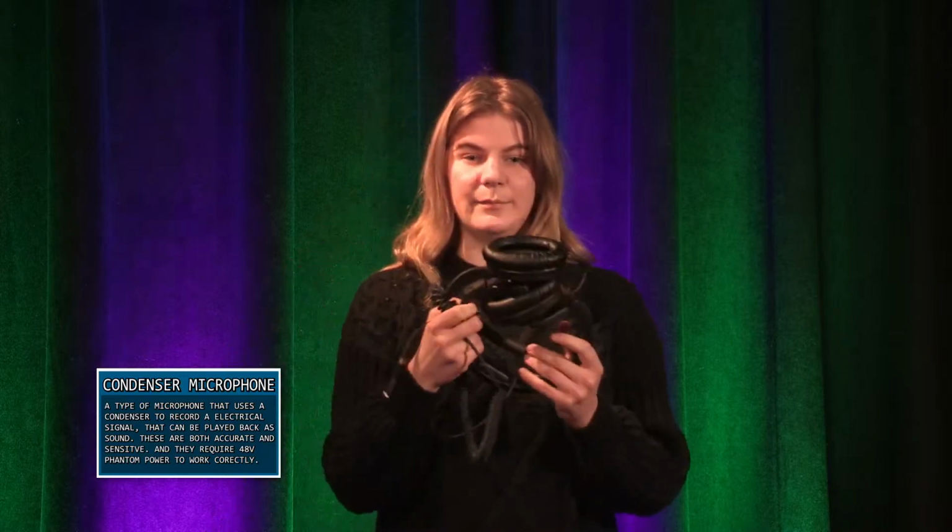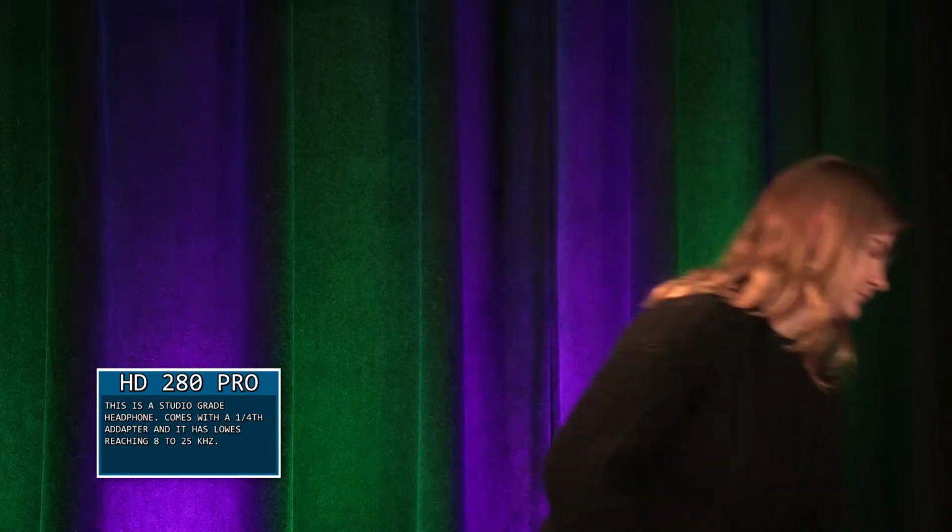In order to be able to hear what's going on, you are going to need headphones with a 1/4-inch adapter on it, and a power supply in order for the L-12 to work. We have an extension cord here.